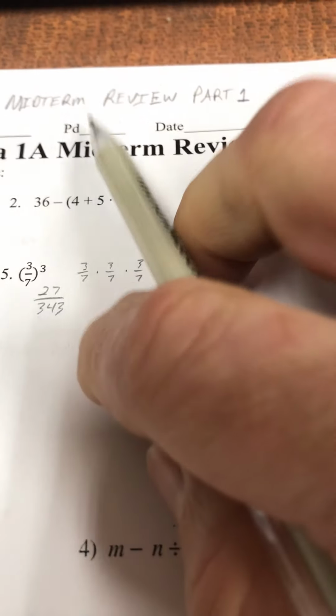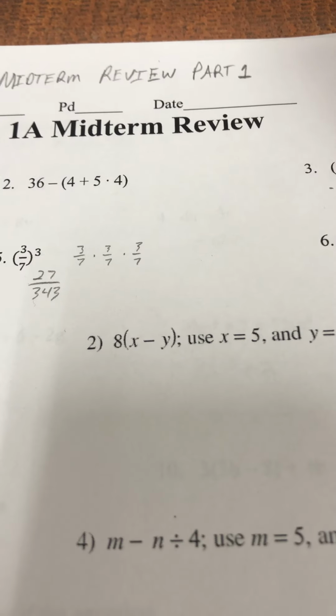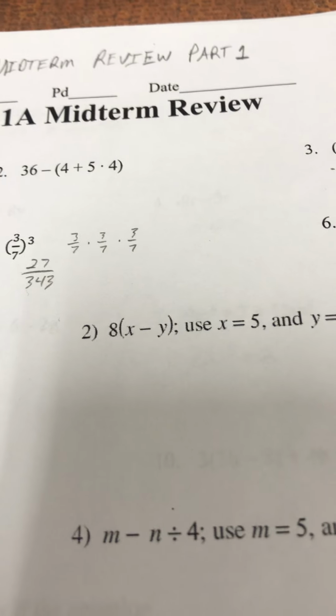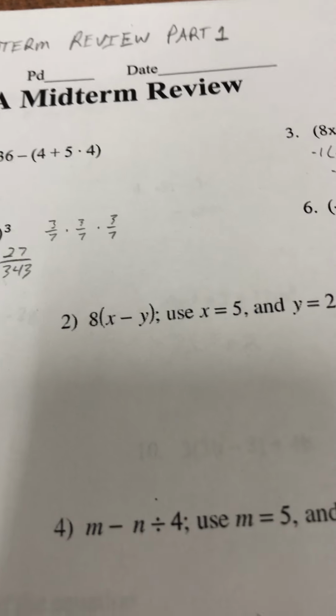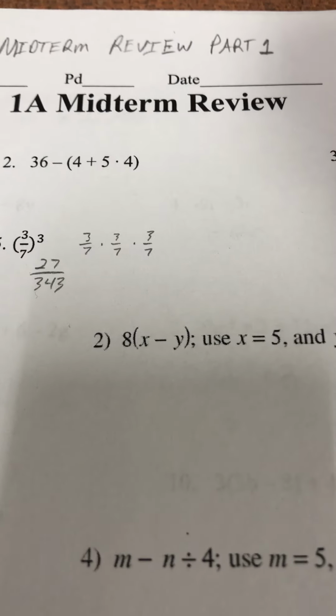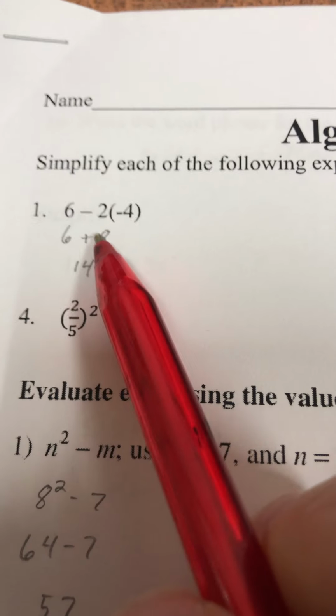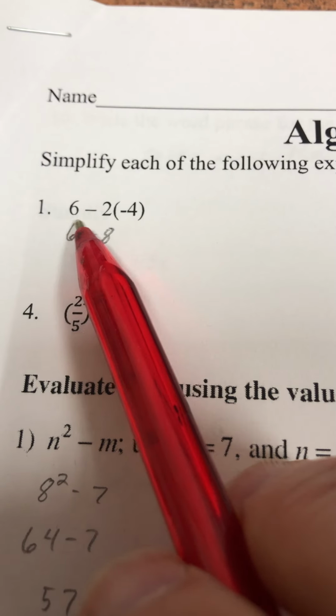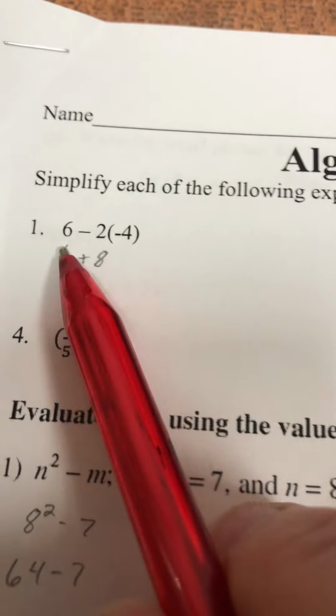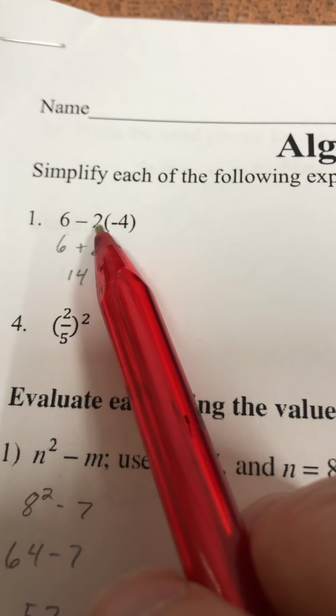For Miss Buchanan, this is the midterm review part 1. I'm going to go through all of the odd ones with you. I think there's an extra one that I do in there because it's a little different. And let's get started. Number 1, you are just combining all these, doing order of operations, is what I should say.